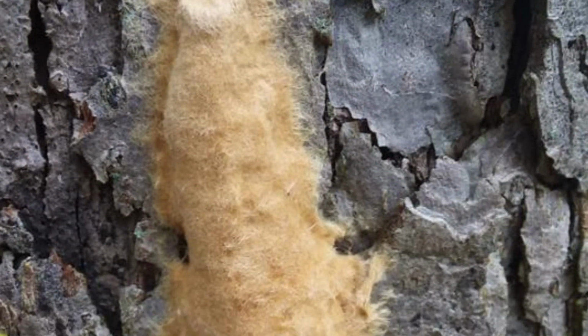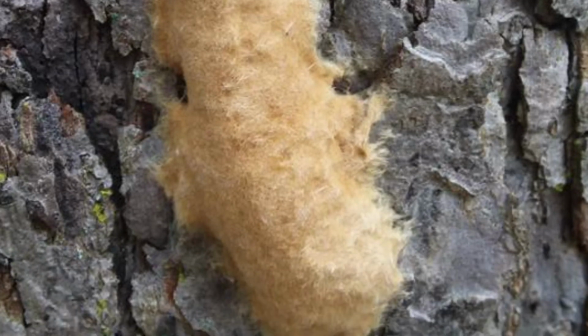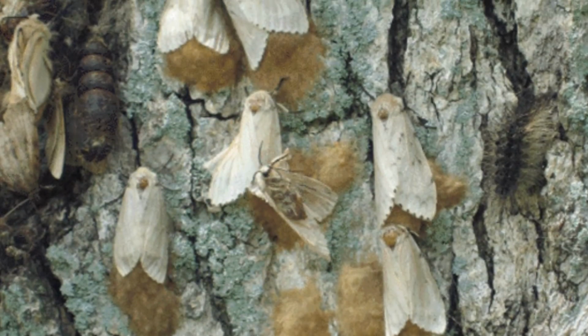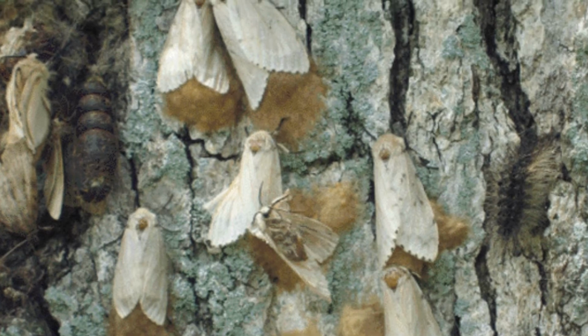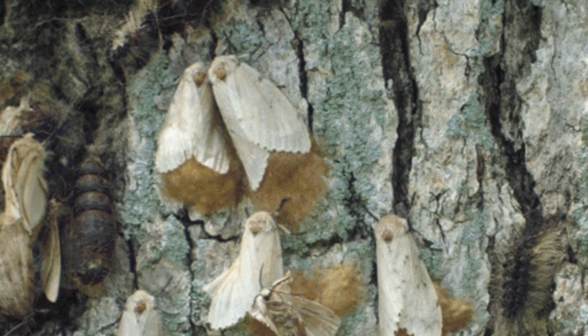Females tend to lay their eggs in sheltered places such as on the underside of a tree limb or in a tree bark furrow, although they can be laid anywhere a female is able to crawl to, such as lawn ornaments, play equipment, car wheels, and many other areas.